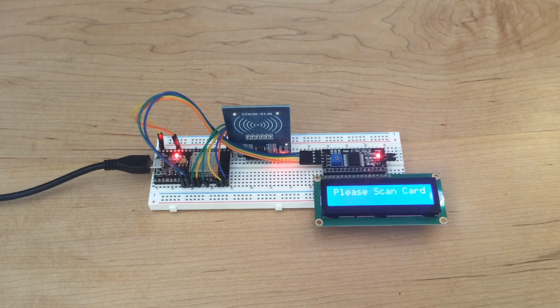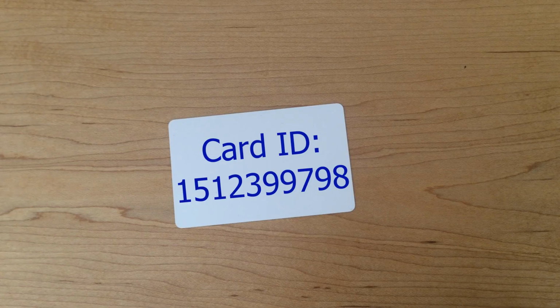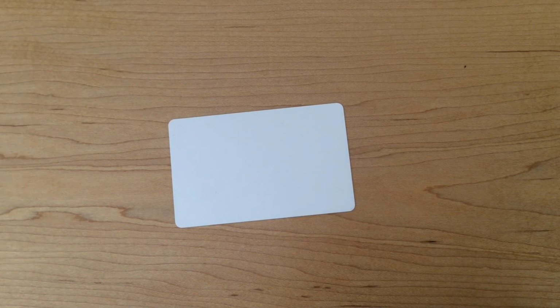The way the card reader determines who scanned the card is by taking the unique ID code on the card. The unique code for my card is displayed on the screen. To find the unique code for your card, you need to scan it with a program that I'll leave in the description. Let's take a look at the website.